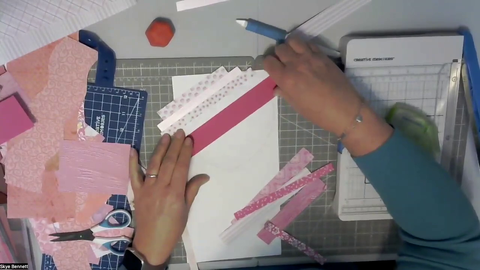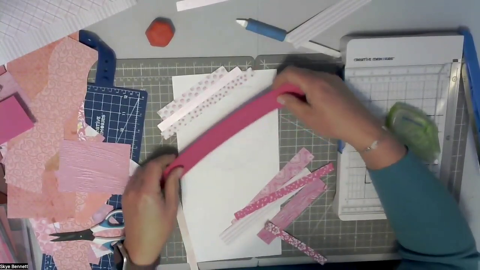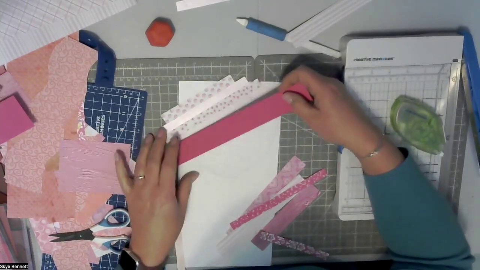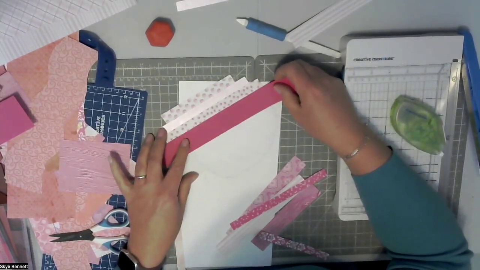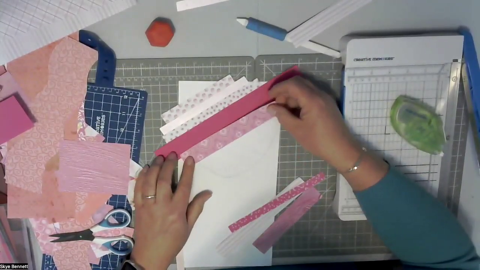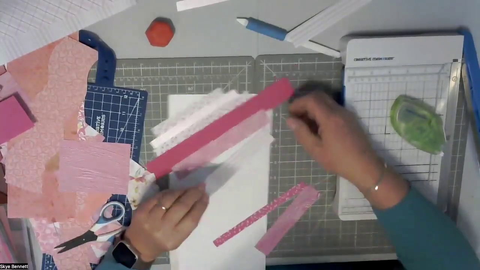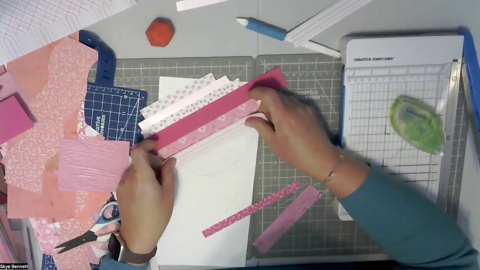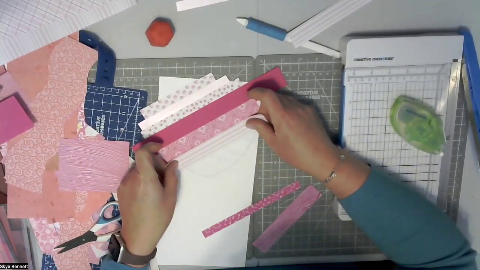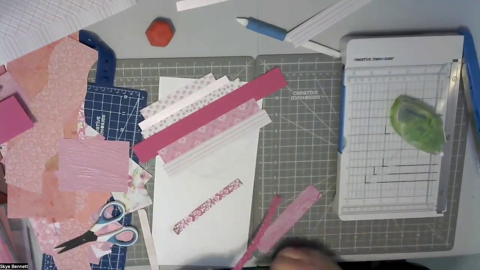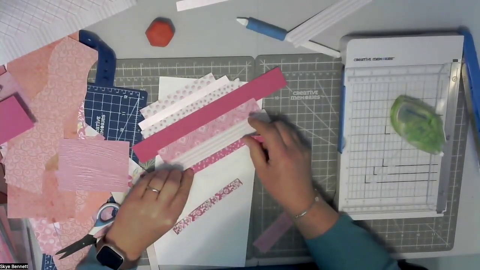It just really is entirely up to you for whatever look you're going for. And this is, I think, pretty quick and easy. Sometimes the hardest part is choosing which scraps you want to use.